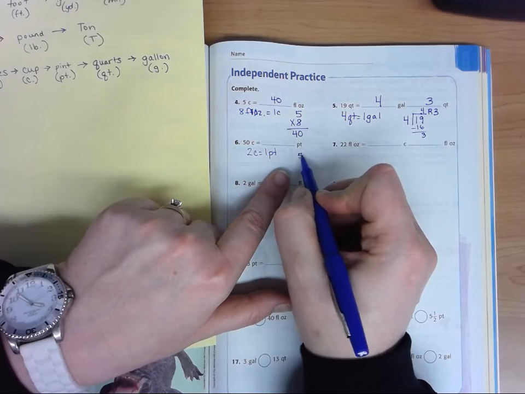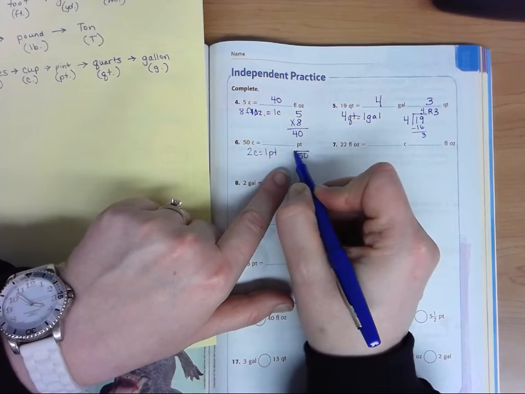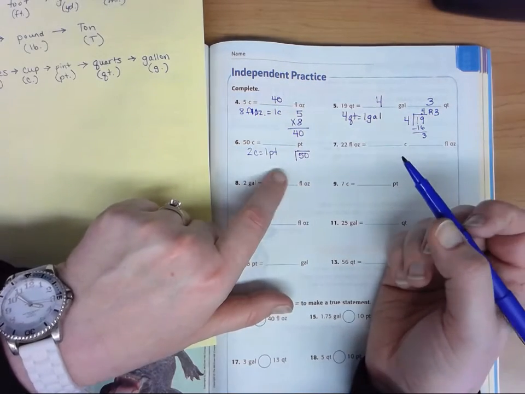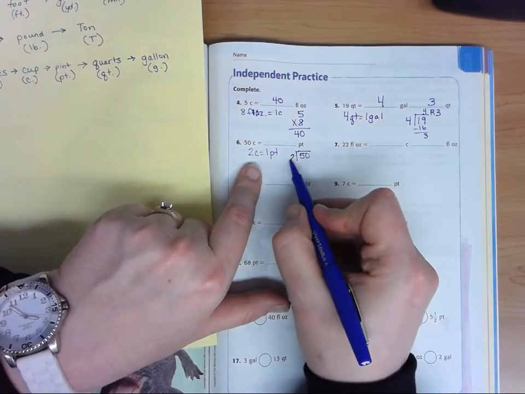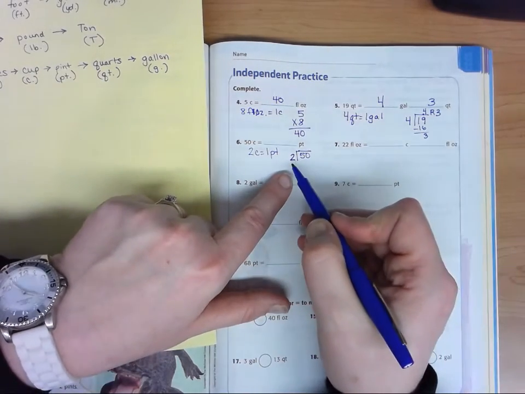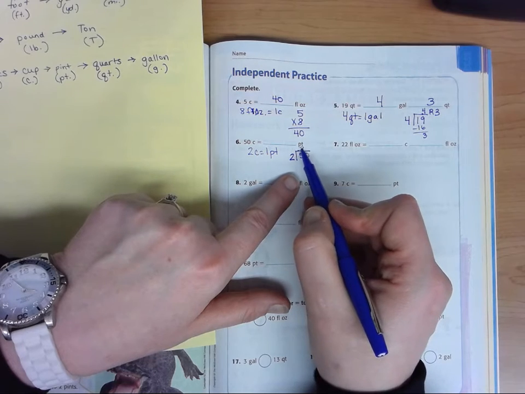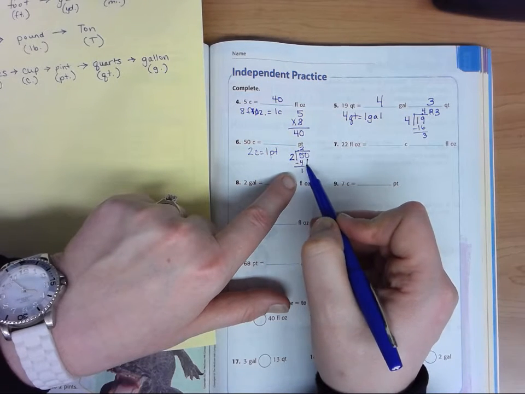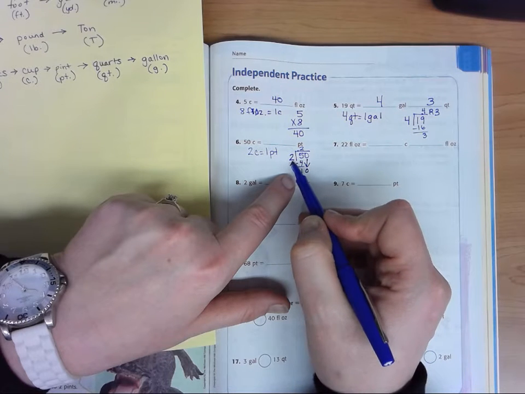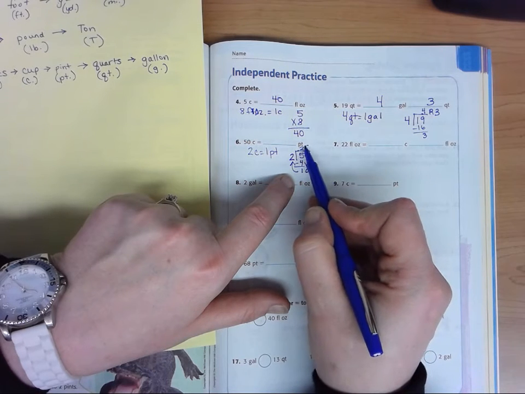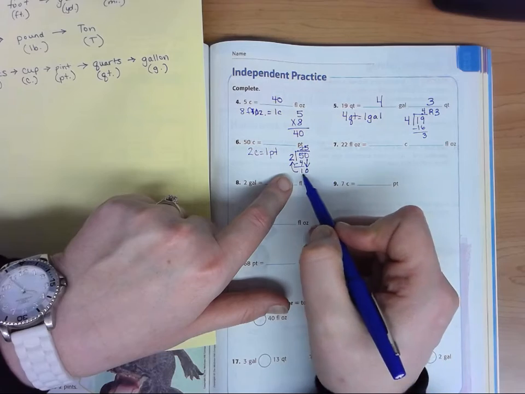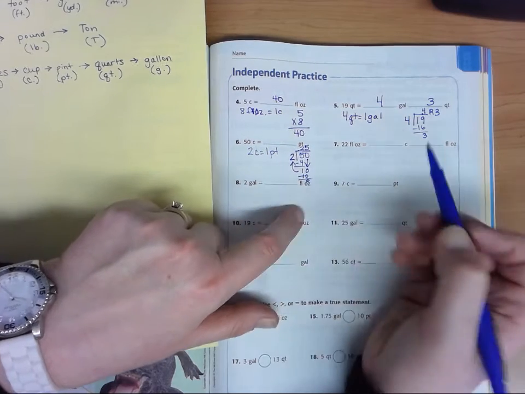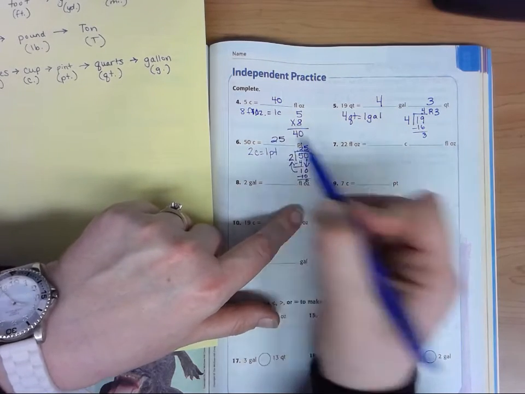So I take 50 that I start with, and I divide it by my conversion number. So 50 divided by 2. 2 goes into 5 2 times. 2 times 2 is 4. 5 take away 4 is 1. Bring down the 0. Repeat. 2 goes into 10 5 times. 5 times 2 is 10. 10 take away 10 is 0. So I have 25 pints.